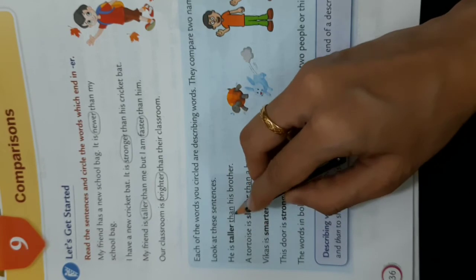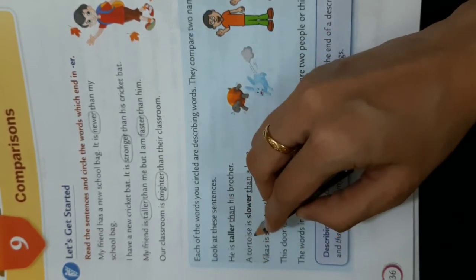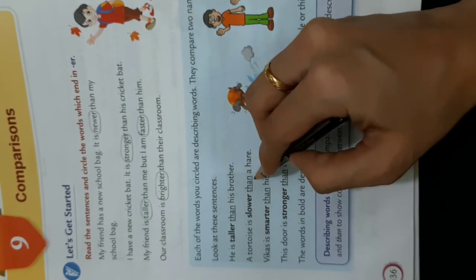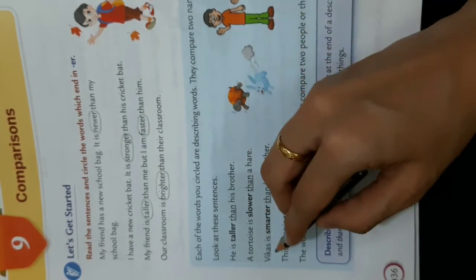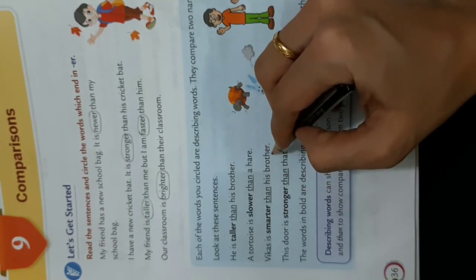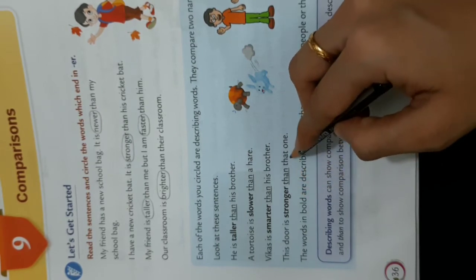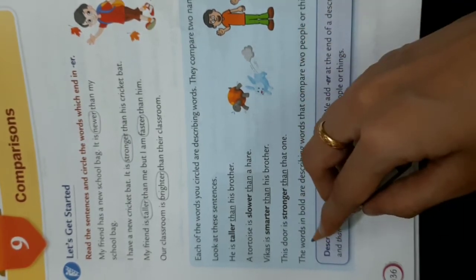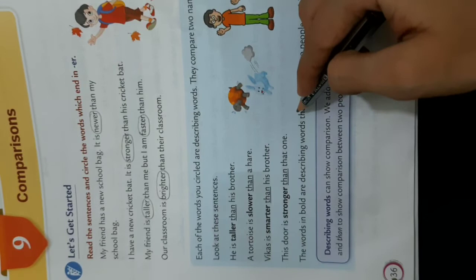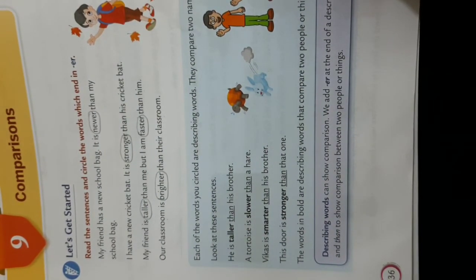He is taller than his brother. A tortoise is slower than a hare. Vikas is smarter than his brother. This door is stronger than that one. The words in bold are describing words that compare two people or things.